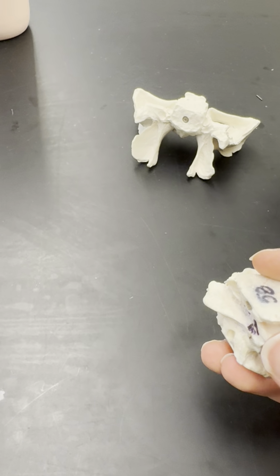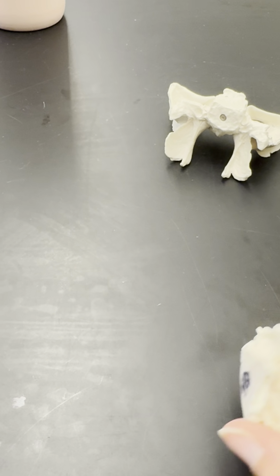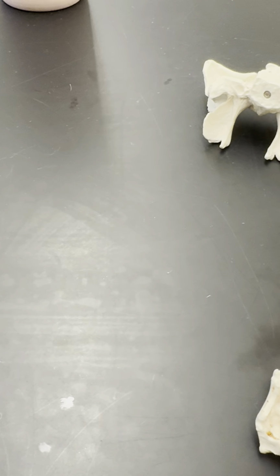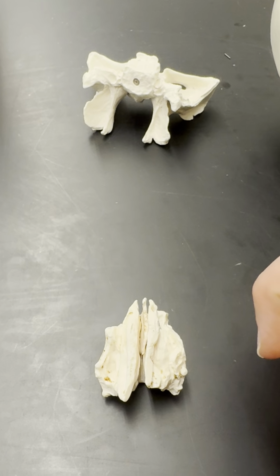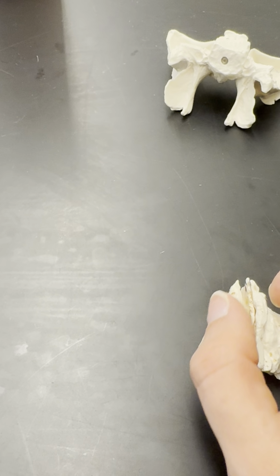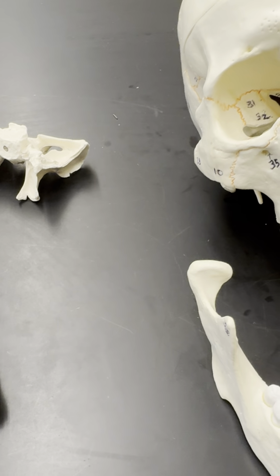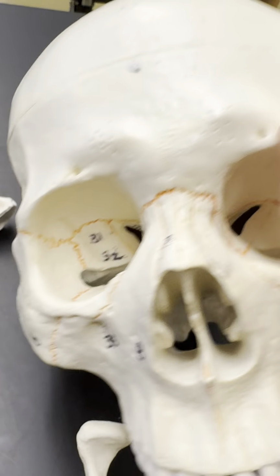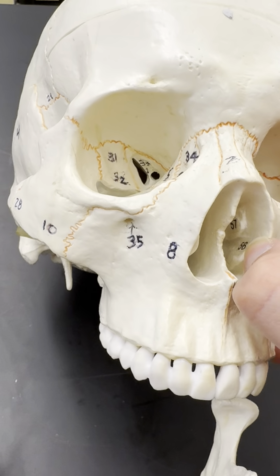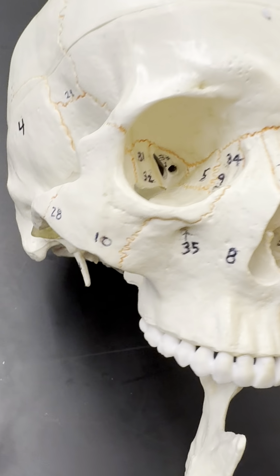Then if you go a bit lower, these would be the middle nasal concha down here, middle nasal concha. So superior and middle, the inferior nasal concha, you can see inside of the skull here on the sides. So this here labeled 56.